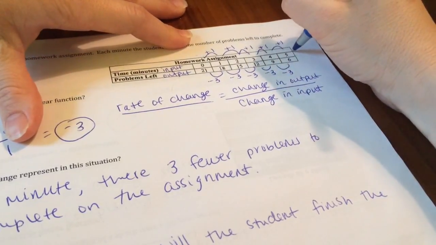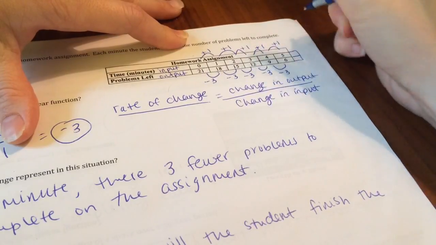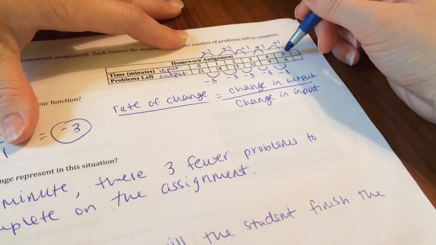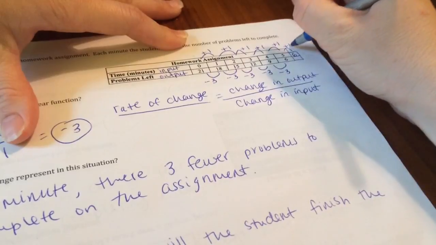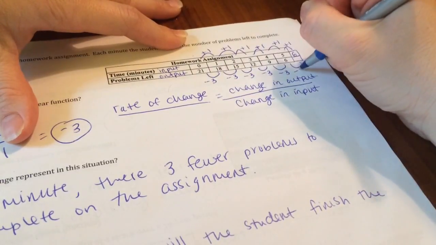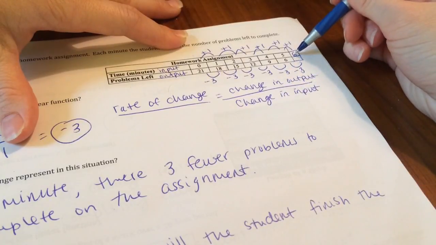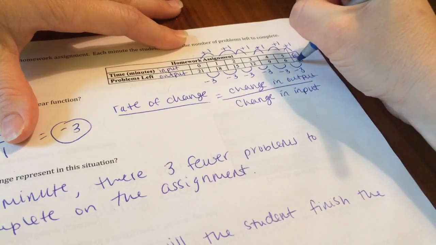So let's extend the table, right? We're kind of predicting here. All right, and he's recording each minute, so we have 5 minutes. So let's see at 6 minutes. At 6 minutes, if we went up 1, we're just following the change in input. The change in output is -3 each time. At 6 minutes, he would have 3 fewer problems, so there would be 3 problems to complete.